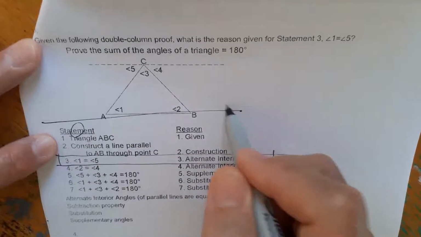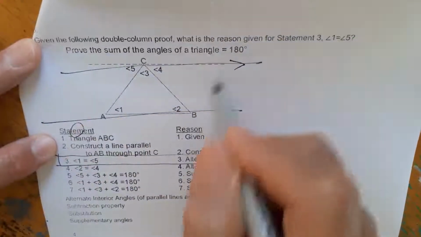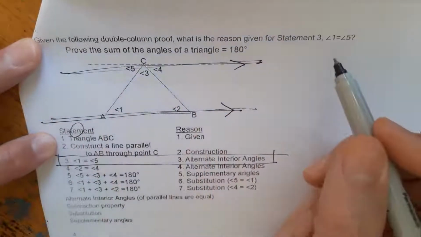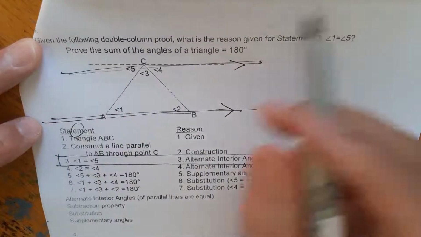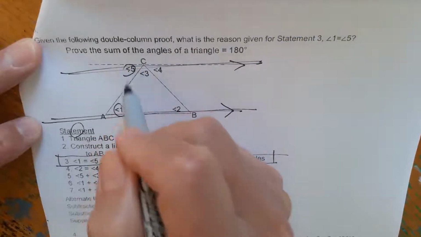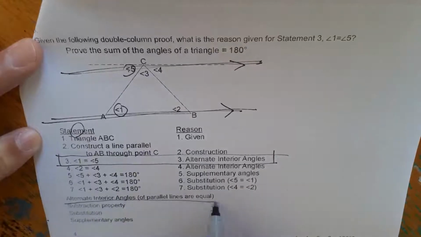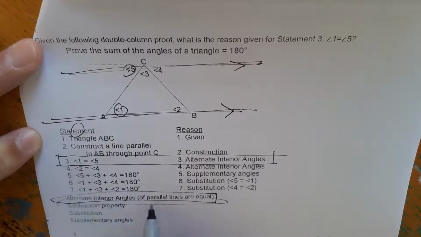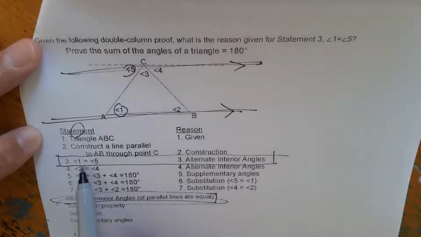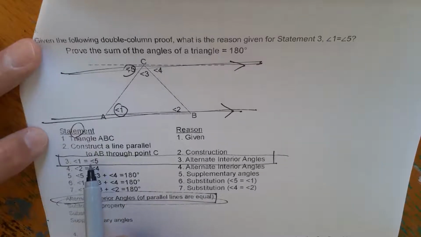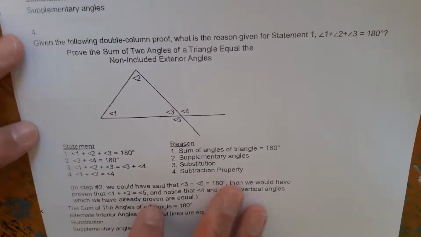If you did have a parallel line here and a parallel line here, which we do, we can say that this angle and this angle are alternate interior angles, and therefore they are equal. So alternate interior angles of parallel lines are equal. They're being very gentle with us in this set of problems. They're giving us a statement and asking what's the reason. We're just looking and finding the reason and marking that and trying to deepen our understanding in a very gentle manner.